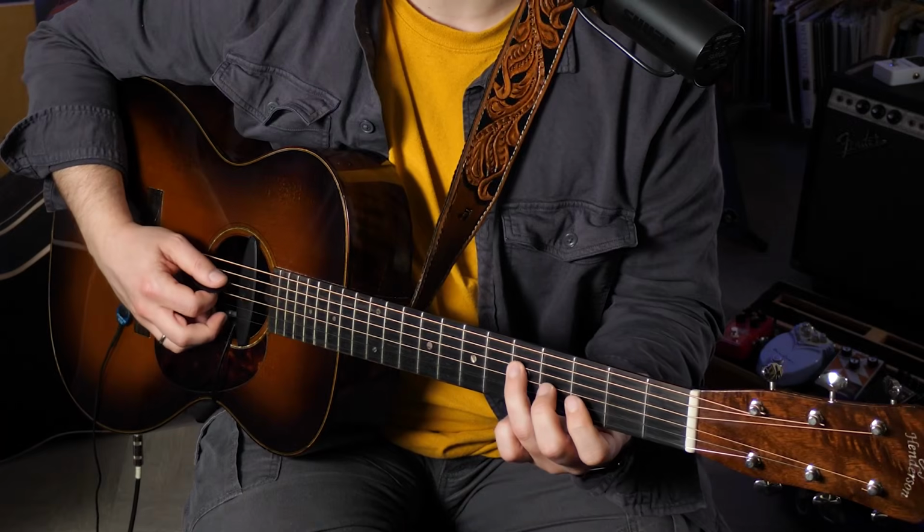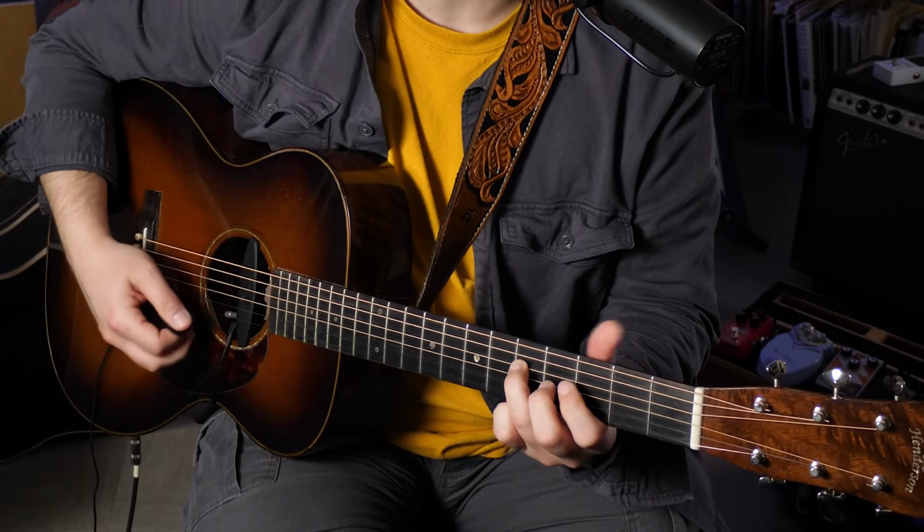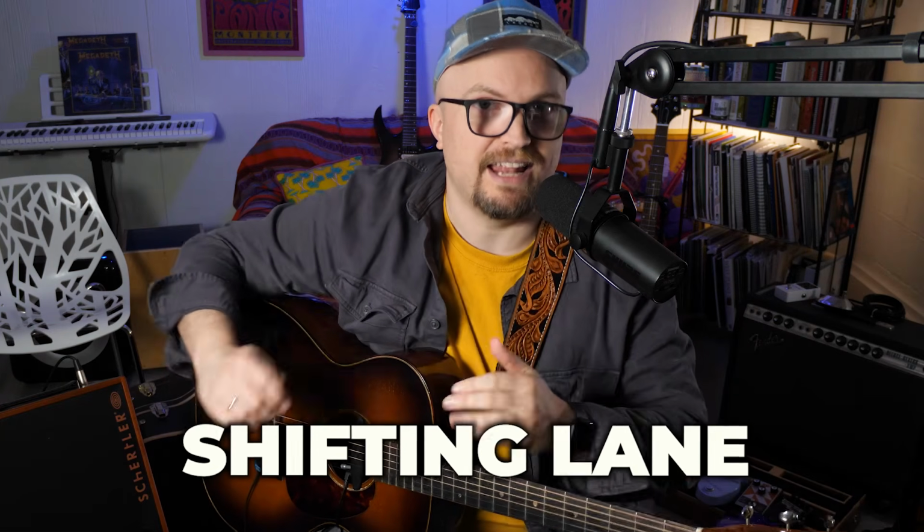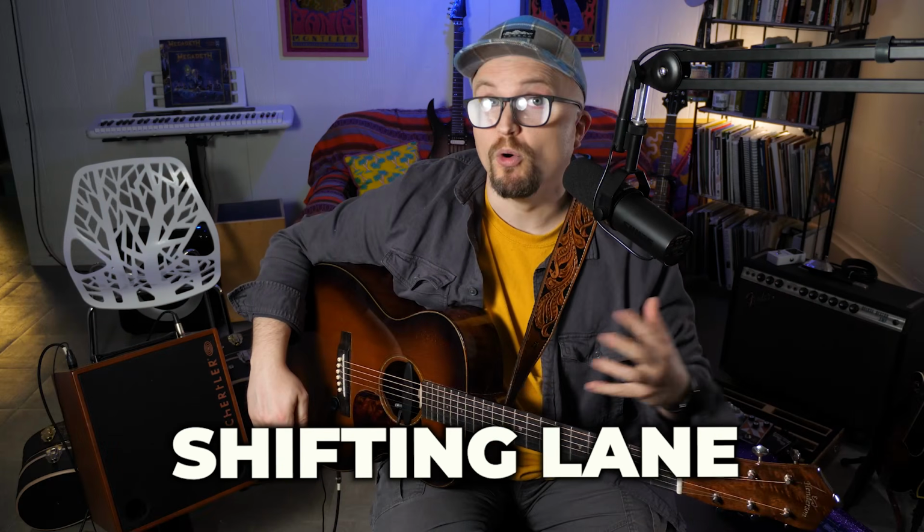But for now, we're just going to focus on those 3 notes because this is what we call a root position triad. We've got the root note in the lowest voice, then the third, then the fifth, all in order, low to high. So each one of those notes, in my opinion, has a really good shifting lane, I like to think about it, when moving up or down the neck.